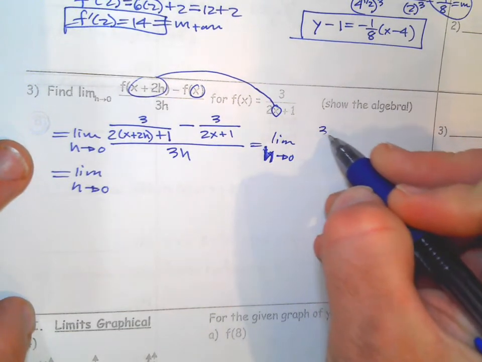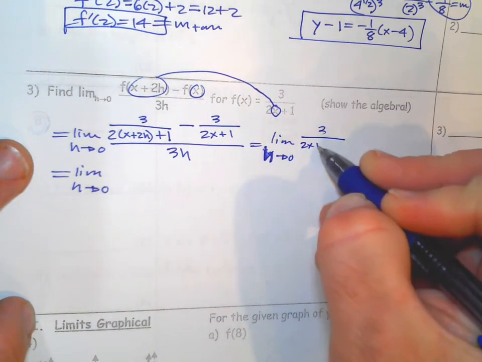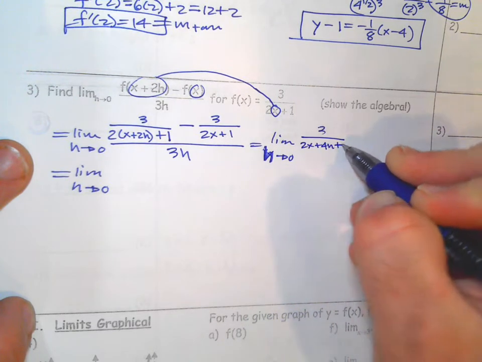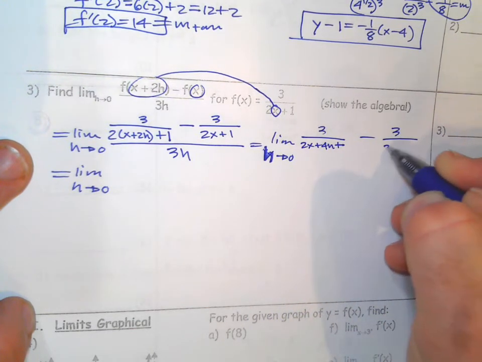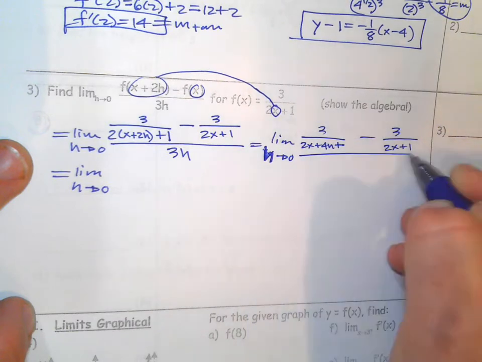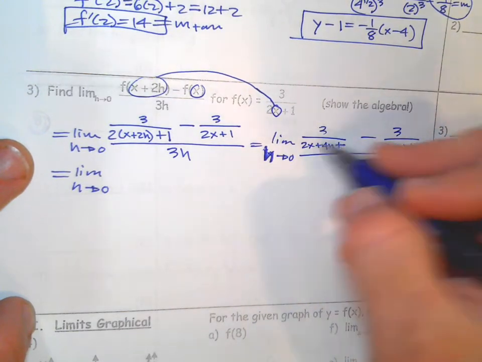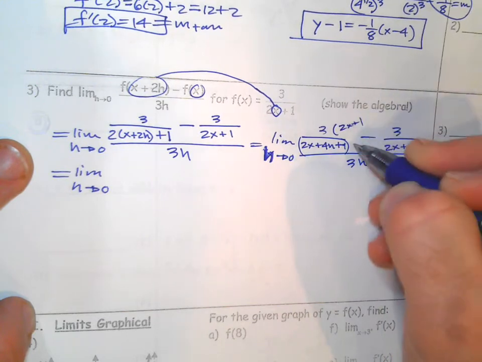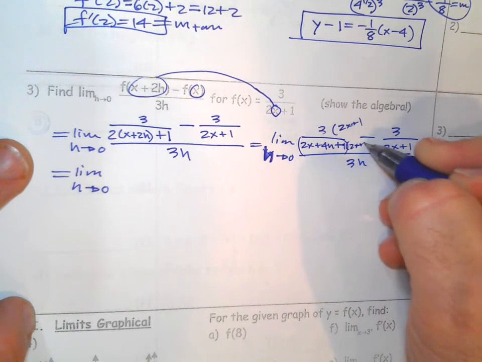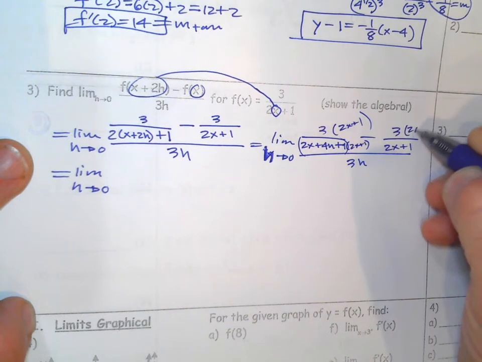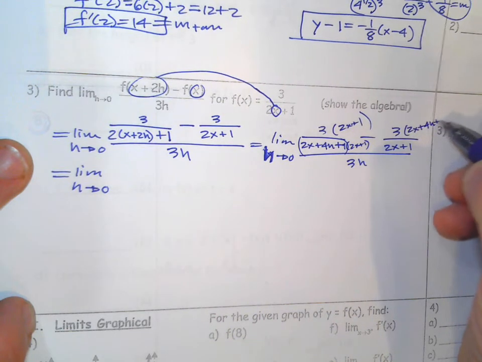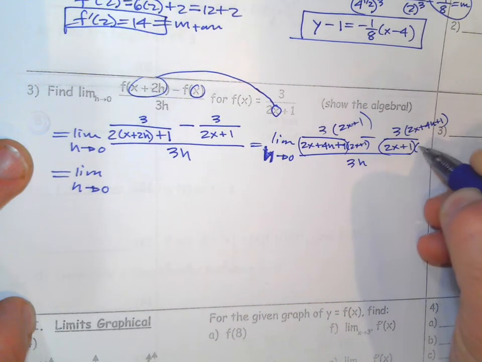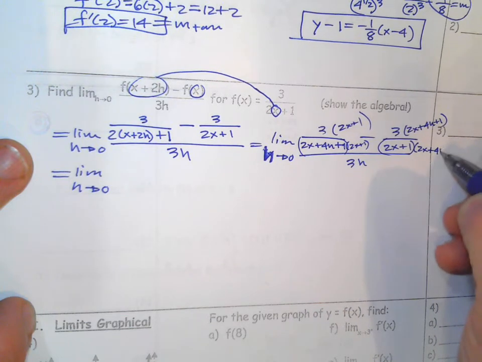So this is going to be 3 over 2x plus 4h plus 1 minus 3 over 2x plus 1, all over 3h. Now, you got to give this guy a 2x plus 1, top and bottom. So it needs a 2x plus 4h plus 1, top and bottom.